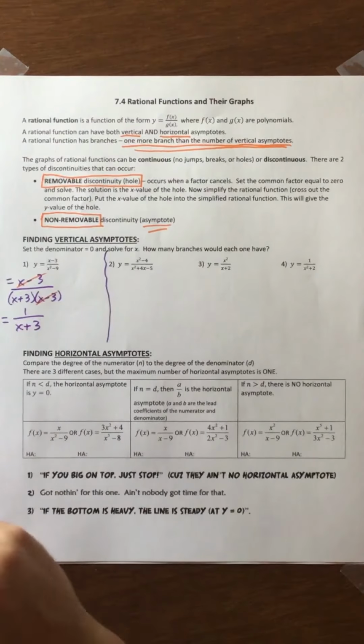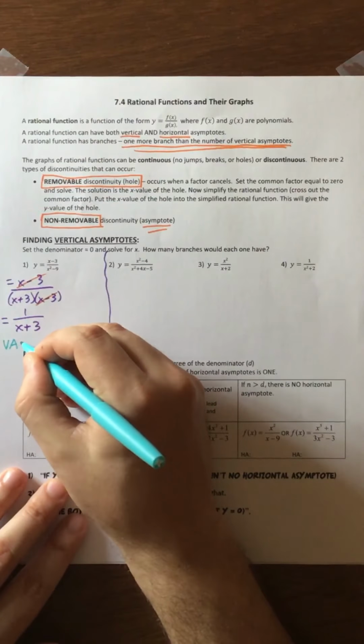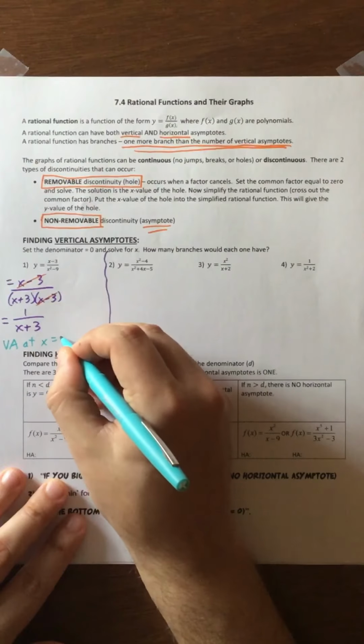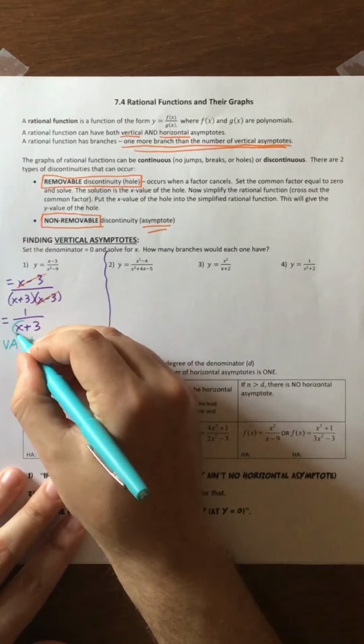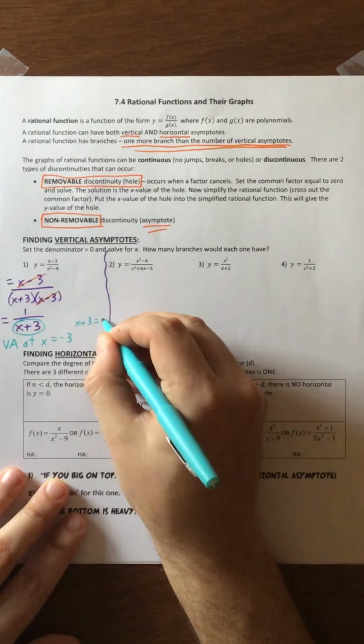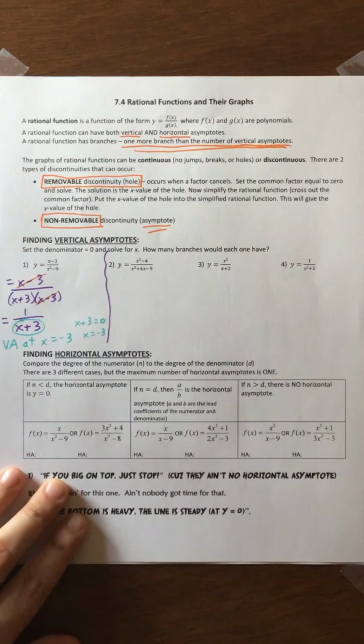Now, we should know by now that this means that there's going to be a vertical asymptote at x equals -3, because I cannot have my denominator equaling 0. So just set your denominator equal to 0 and solve. That's how you figure out your vertical asymptotes.